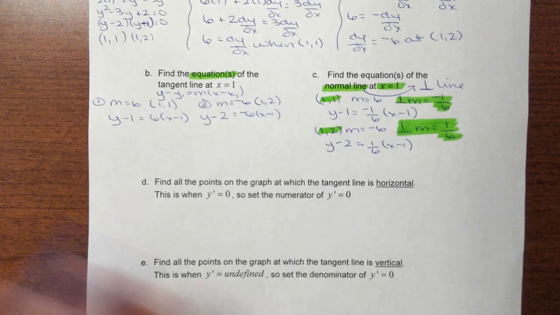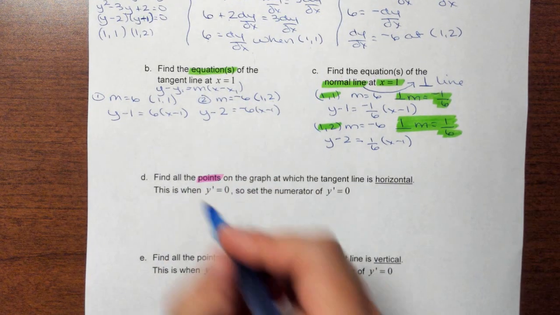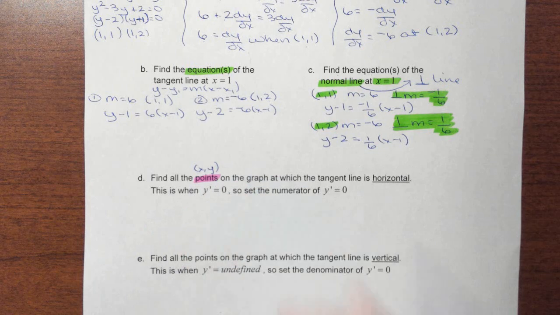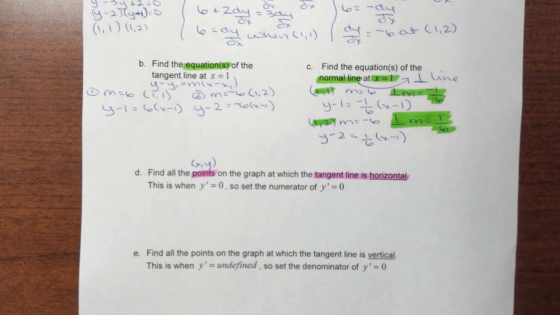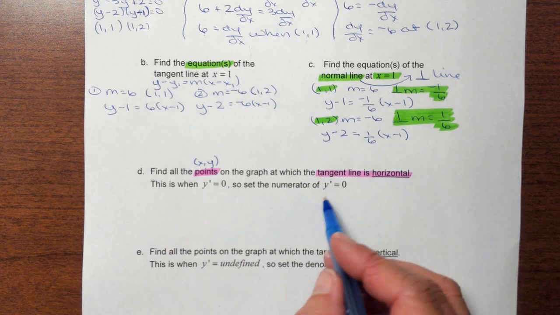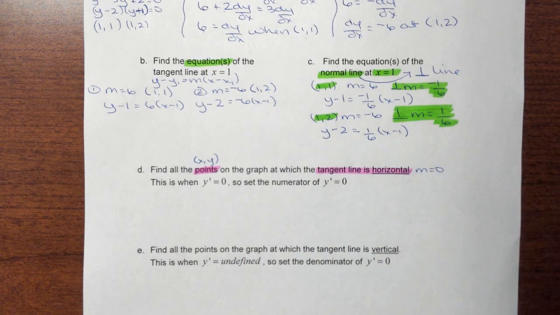Okay, in part D, it says right here, find all points on the graph. Points means (x, y), so we need an x comma y on the graph at which the tangent line is horizontal. So what this means, even though it tells you, we want a slope of 0.